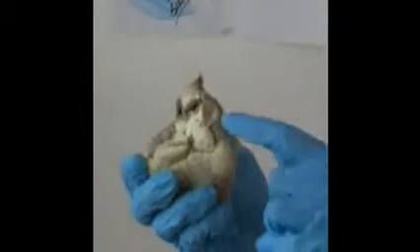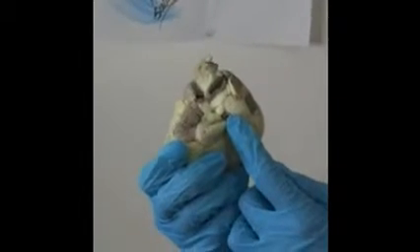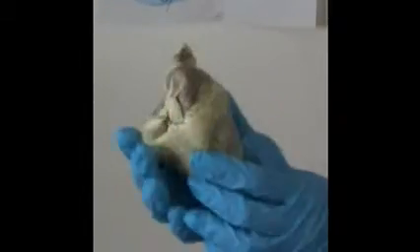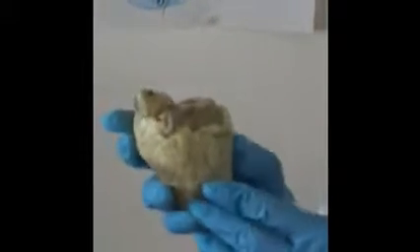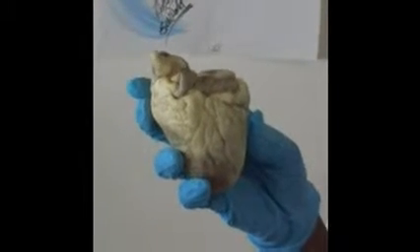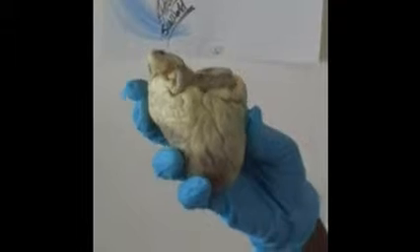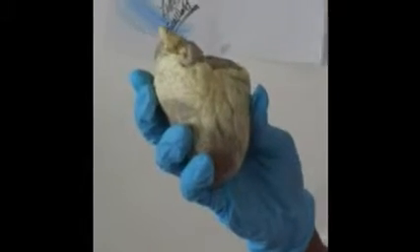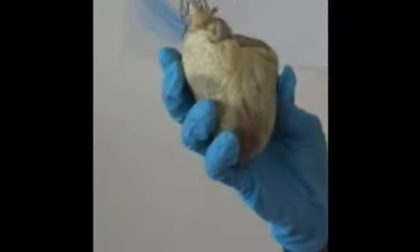Then we have the superior vena cava, which is there. And we have the inferior vena cava, which is there. Next we have the coronary sinus, which is going to be here. And the blood from these three vessels is going to the right atrium, and these are veins, and they carry deoxygenated blood.